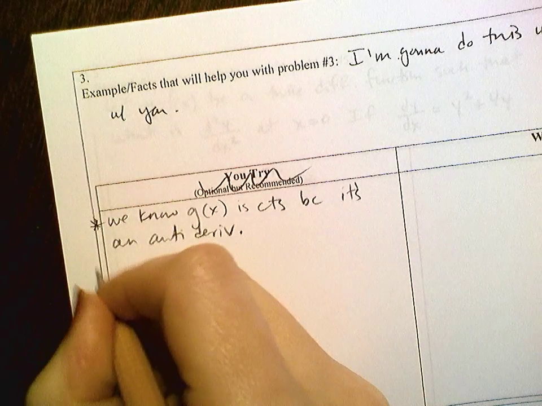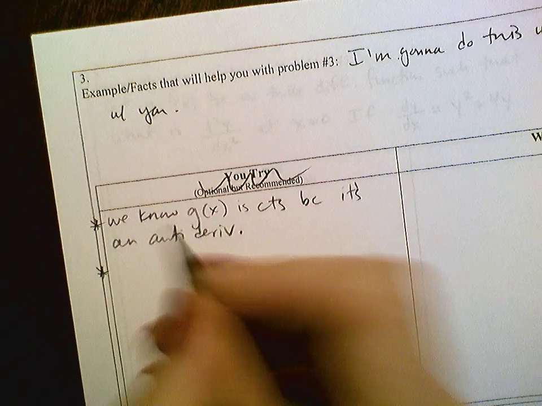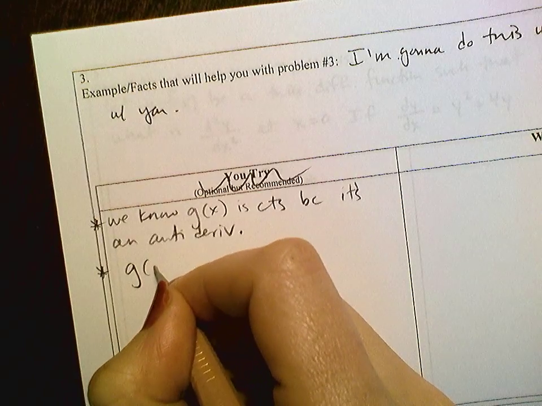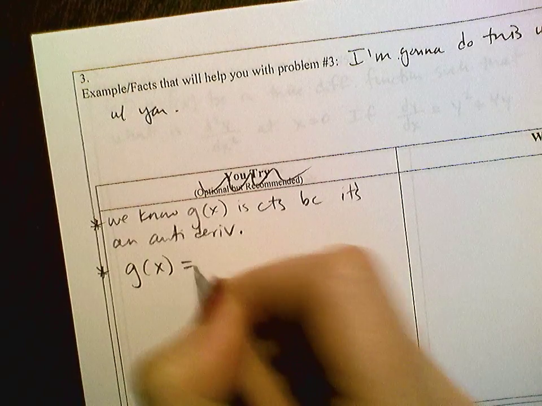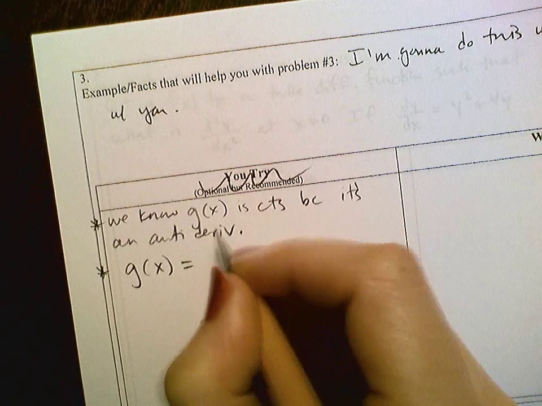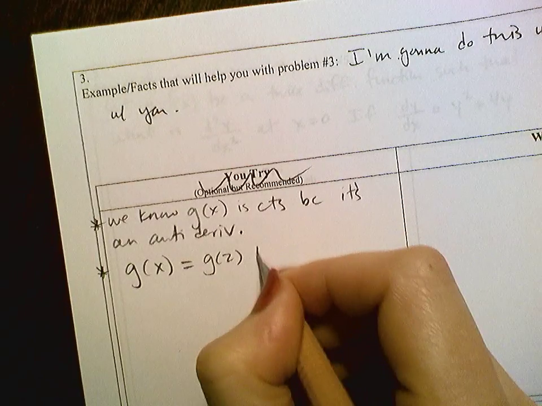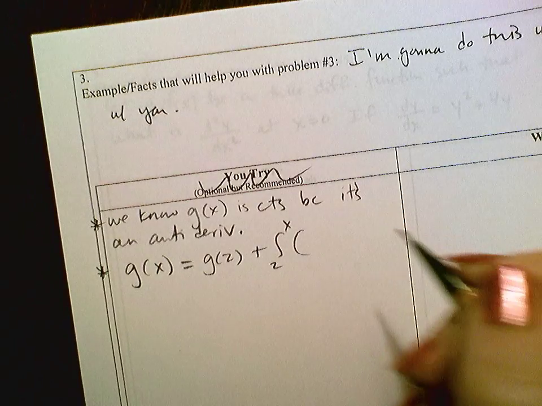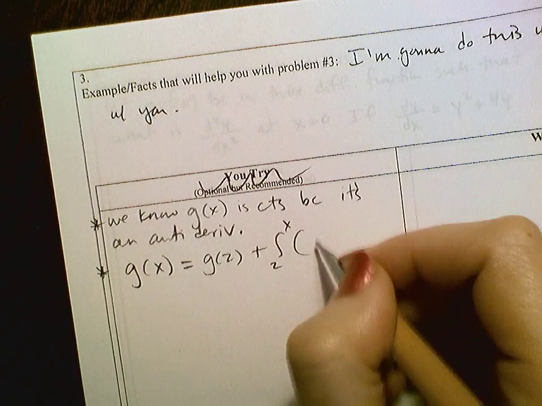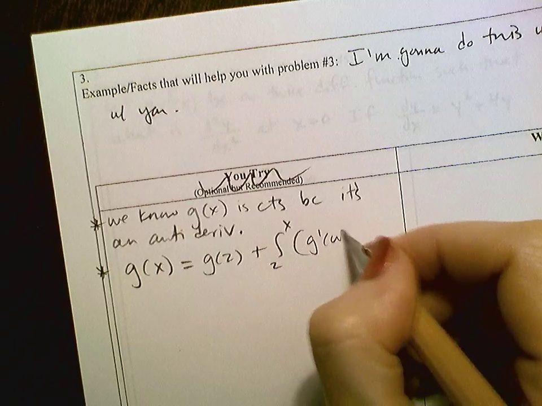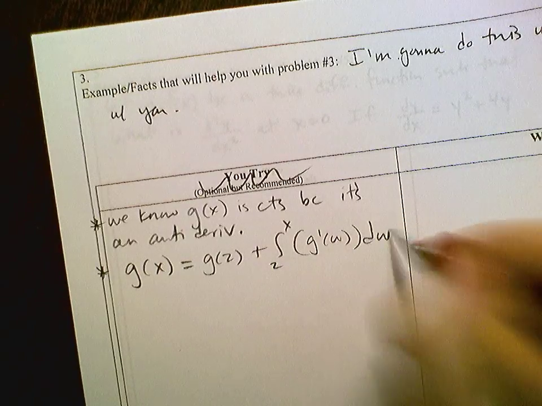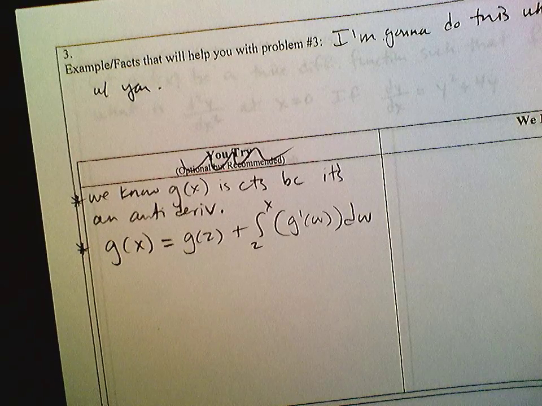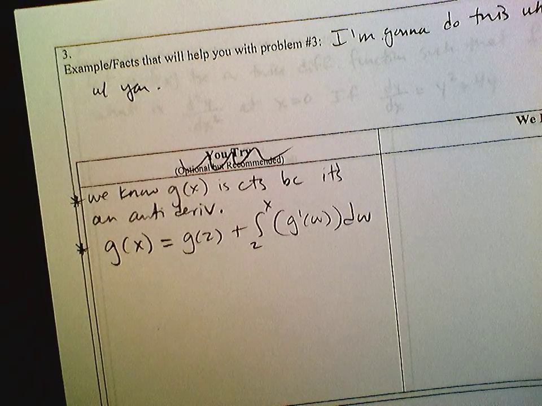So, secondly, we could say that g of x is equal to g of 2 plus the integral from 2 to x of g prime of w. All right, that's the antiderivative with an integral formula. It always works in every situation.